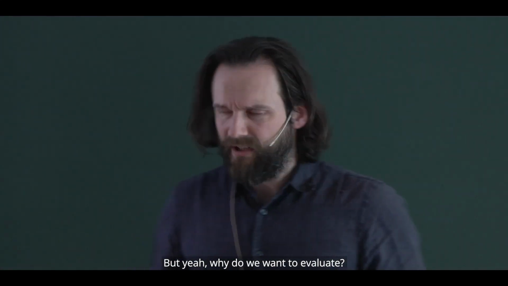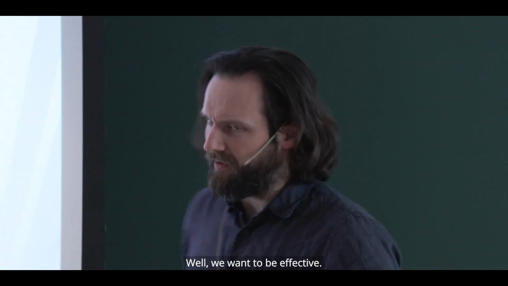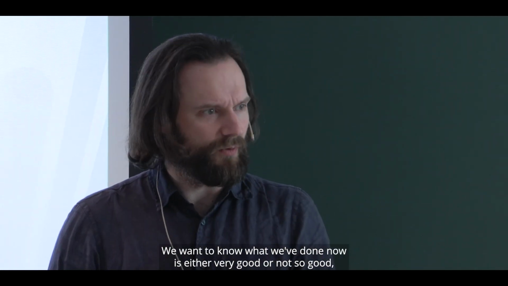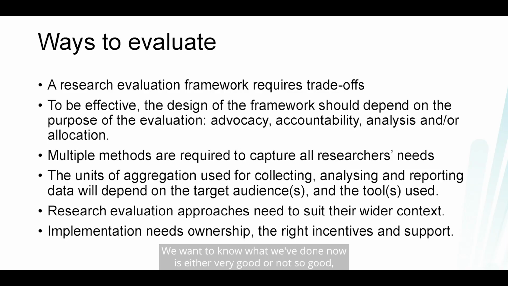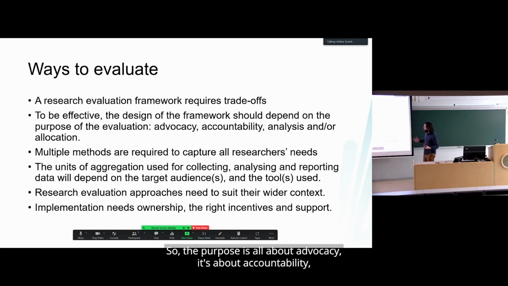But why do we want to evaluate? Well, we want to be effective. We want to know that what we've done now is either very good or not so good, or can we do it different or better in the future? So the Preface is all about advocacy. It's about accountability, analysis of how we've used allocated resources, and so on and so forth.